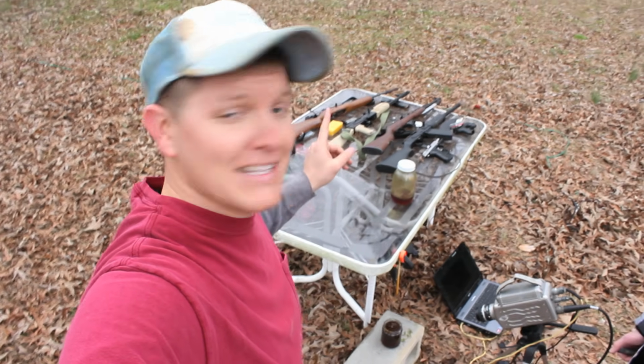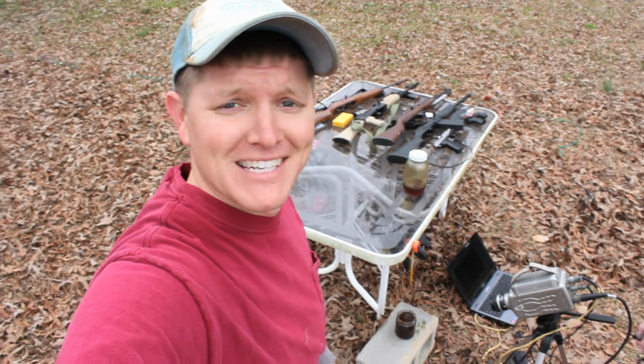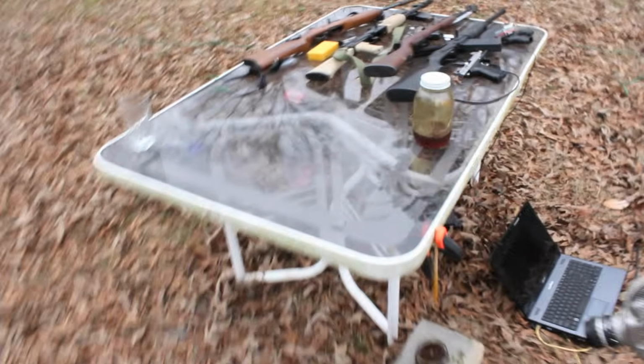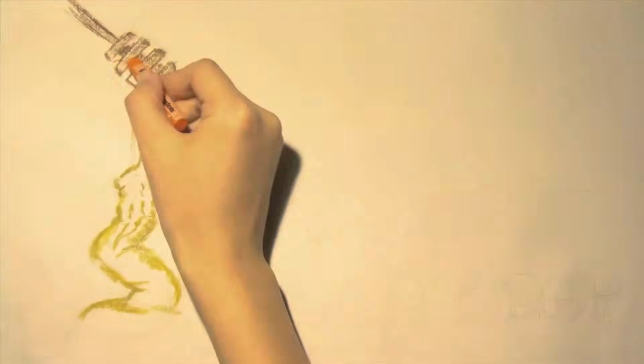Today we're going to show you some pretty cool high speed, and it has nothing to do with all those assault rifles. It's actually much sweeter than that. Literally. Check this out. It is a jar of honey.